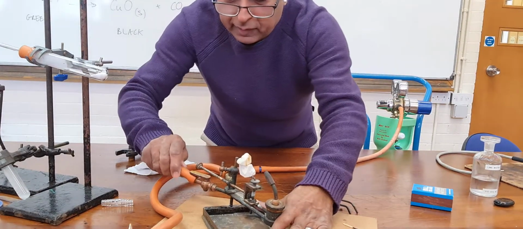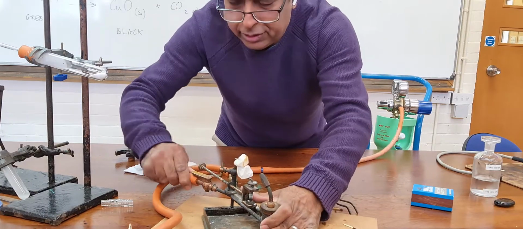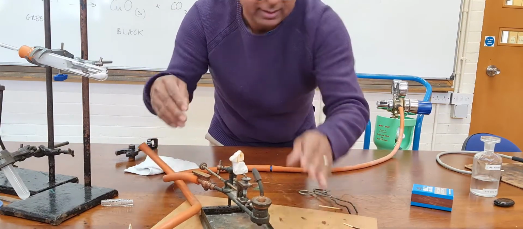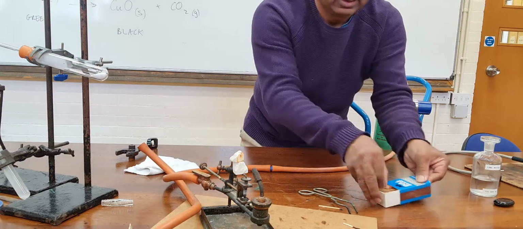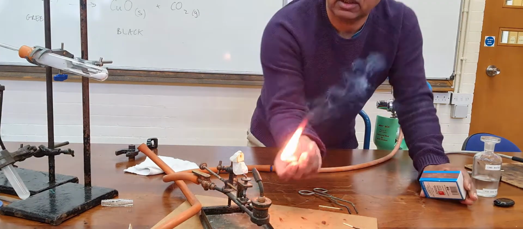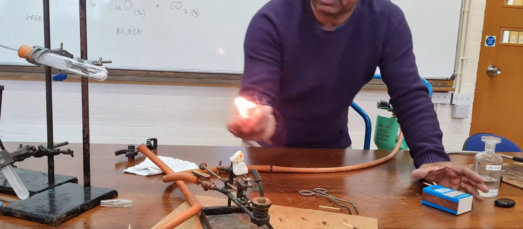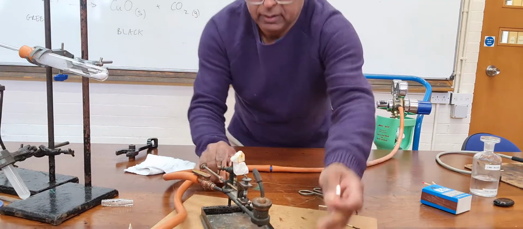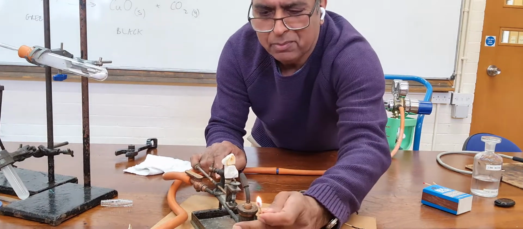Put that there. That's oxygen. Lime burner's pretty old.